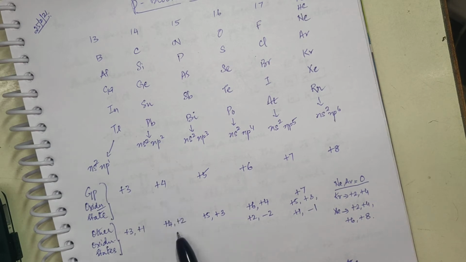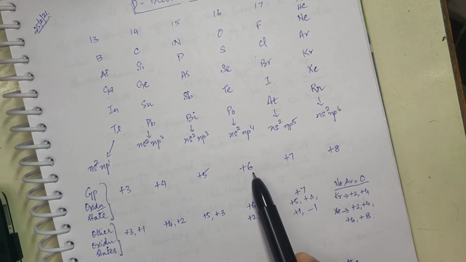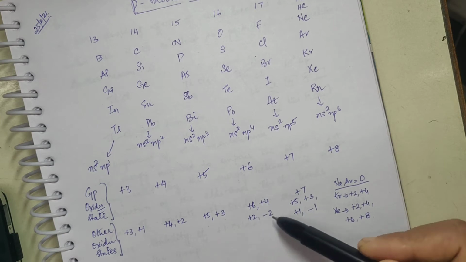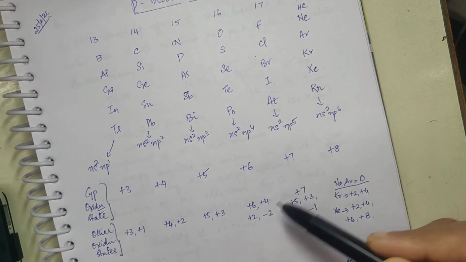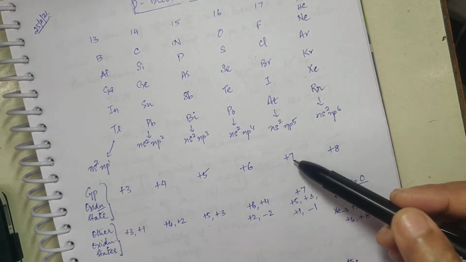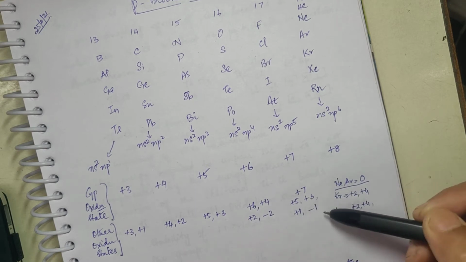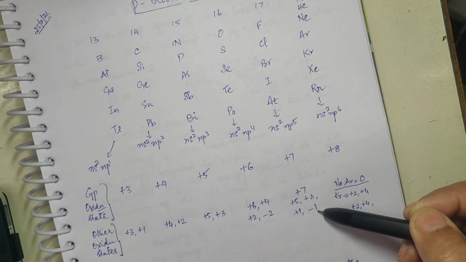Apart from +4, it also shows +2. Same way, along with +5, +3 is also shown. Along with +6, it shows +4, +2 and -2 also. Then in the case of halogens, along with +7, they show +5, +3, +1 and -1.